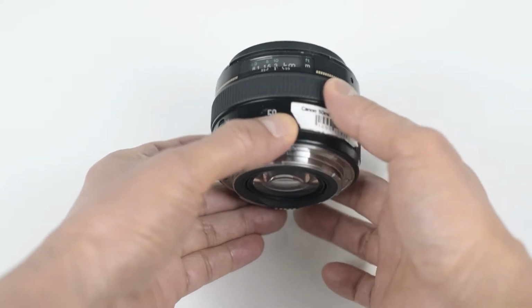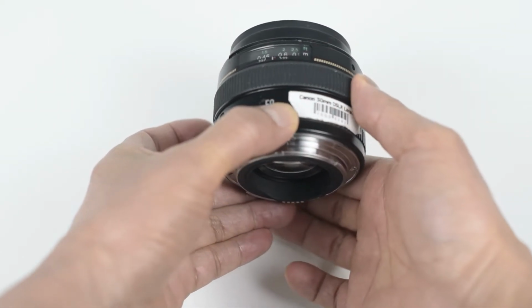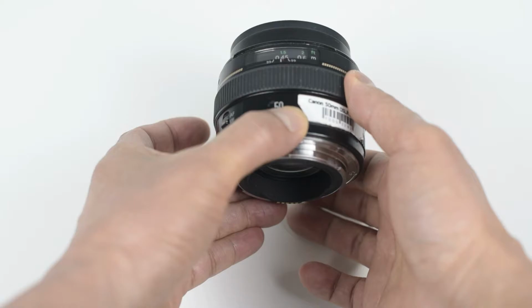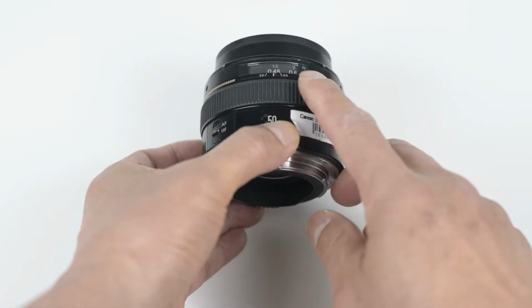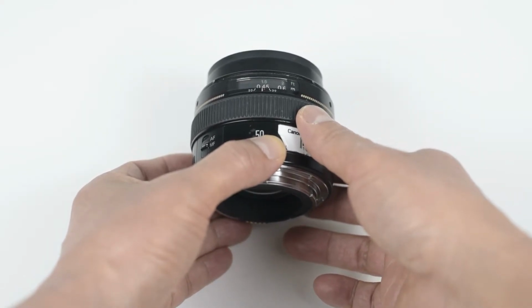This is the focusing ring. When your lens is set on MF, you rotate the focusing barrel to focus. The closer the focusing distance is, the further the front of the lens extends, and vice versa. In this window, you see focusing distance in feet in green and meters in white.